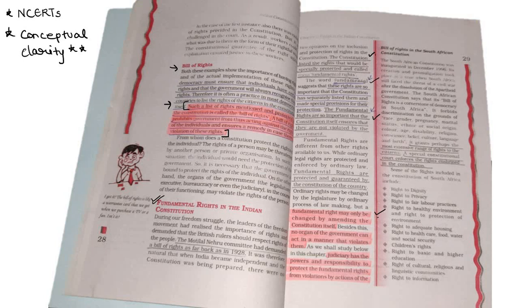Because the questions will not be taken from the books in the interview round. They will ask questions from your general awareness, from your general current affairs. And if you lack conceptual clarity, obviously it will show in your performance. Okay, so make sure that you build your conceptual clarity. How can you build your conceptual clarity?